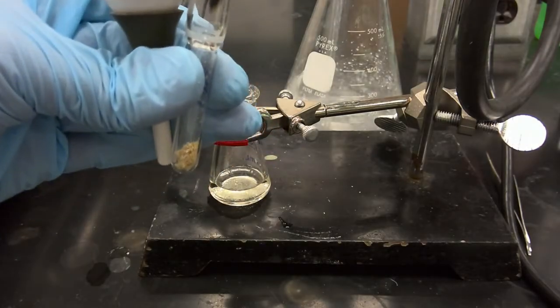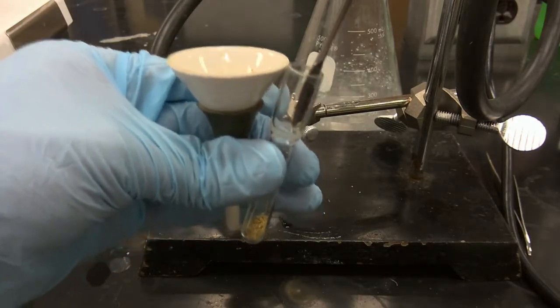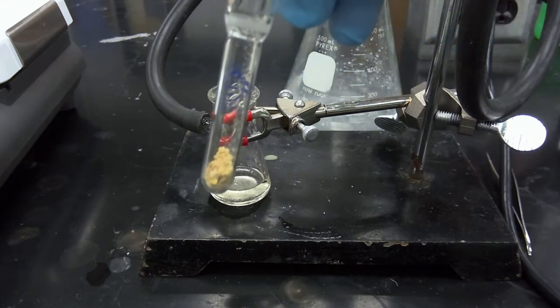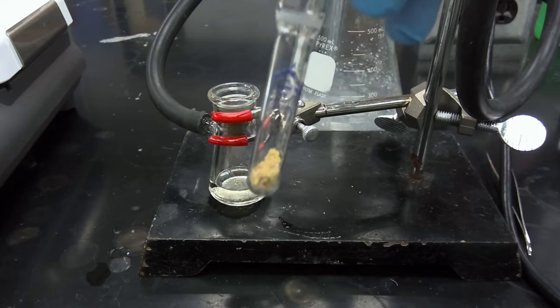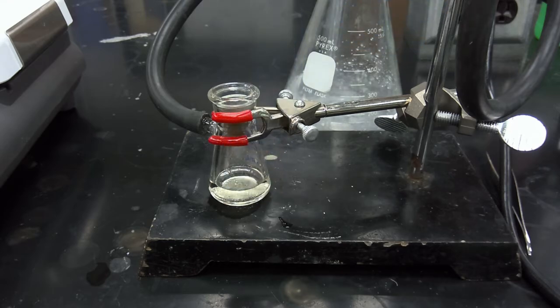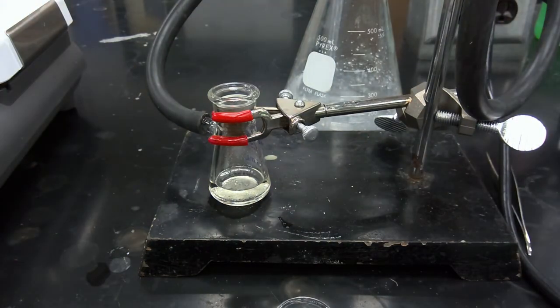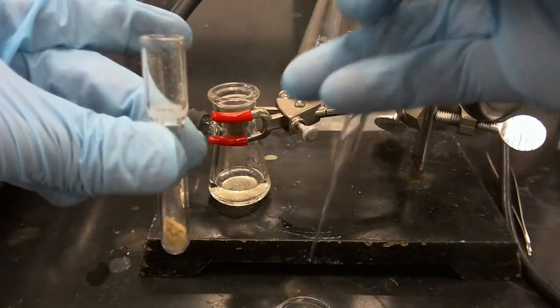And we'll resume once we finish this transfer process. Okay, so we've loaded our crude product into our Craig tube. And now what we're going to do is triturate, and we're going to add a small volume of cyclohexane.